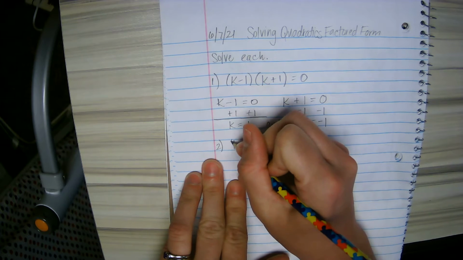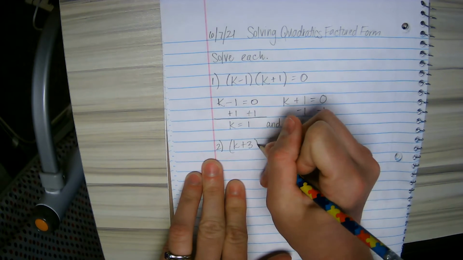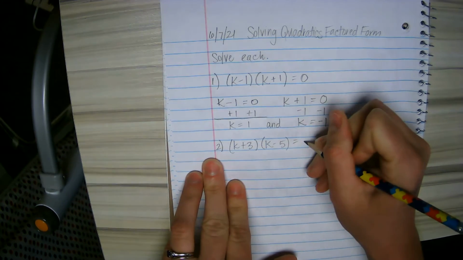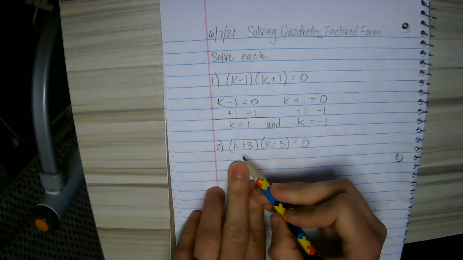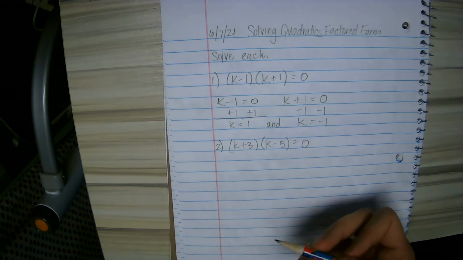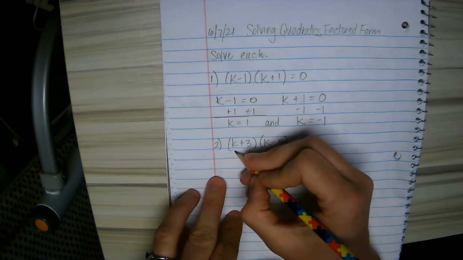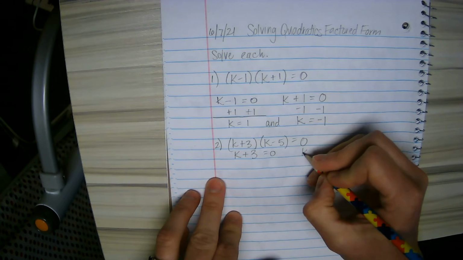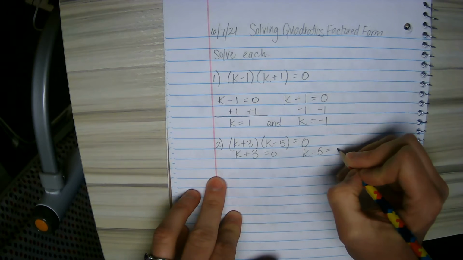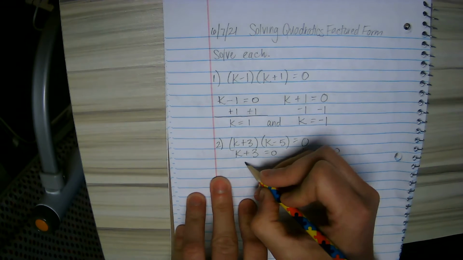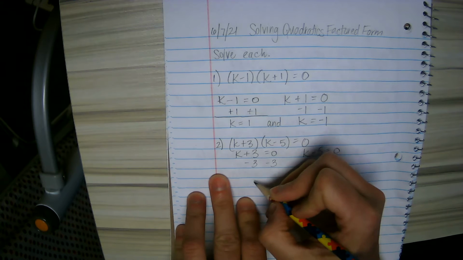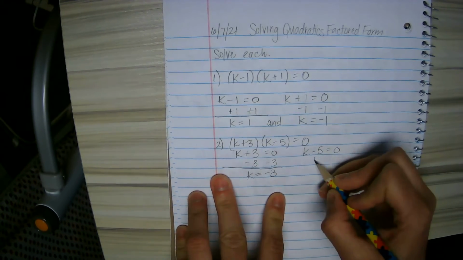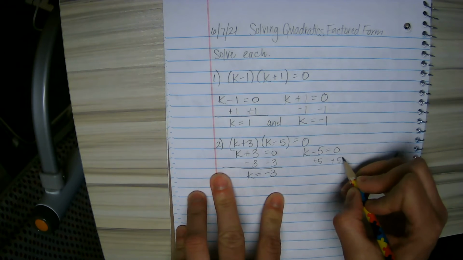So I now have k plus 3 and k minus 5. Set it equal to 0. Now I can say that k plus 3 equals 0 and k minus 5 equals 0. So I would subtract 3 from both sides. K equals negative 3. Add 5 to both sides.